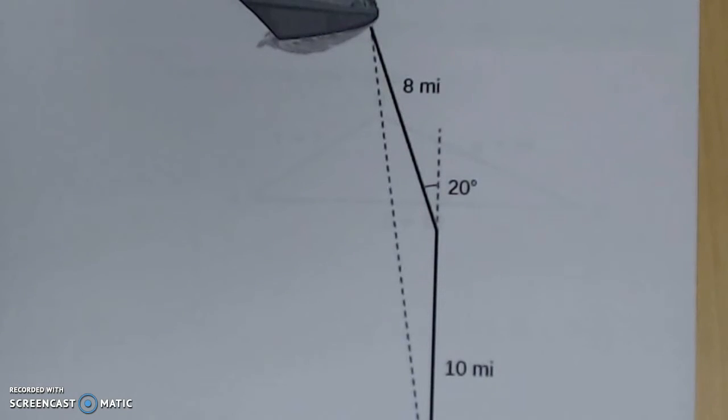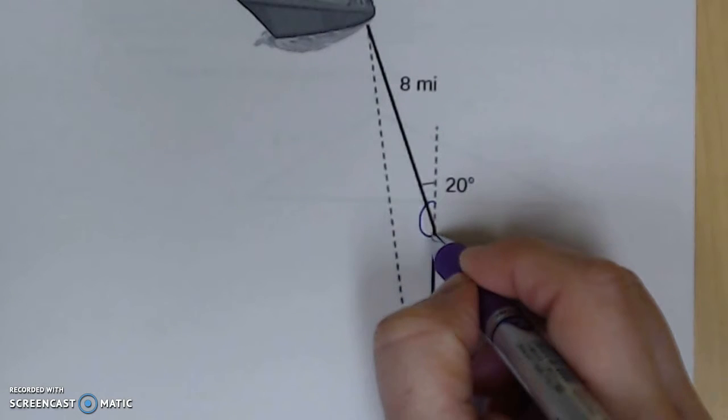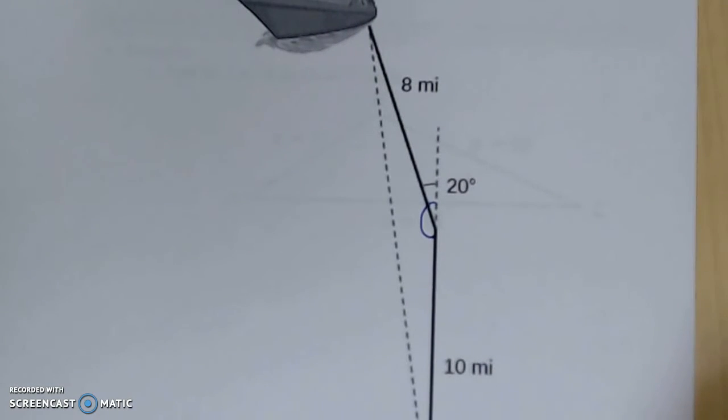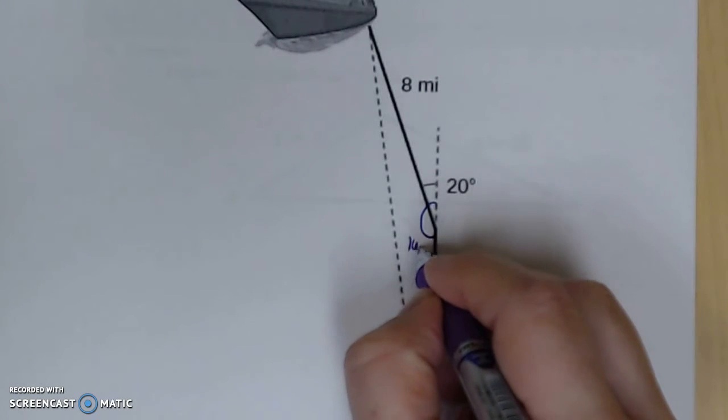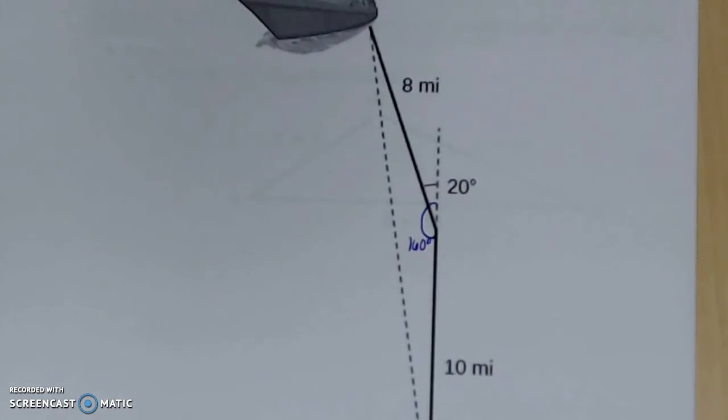So first let's do this. I need an angle inside this triangle. So you can see from this point to this point would be 180 degrees. So I need the angle that's supplementary to 20, and that would be 160 degrees. Which makes sense. It's a pretty obtuse angle.